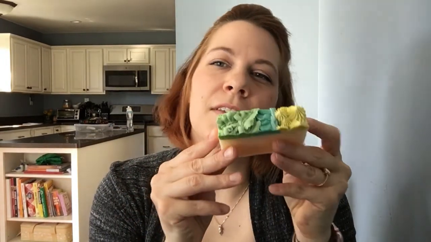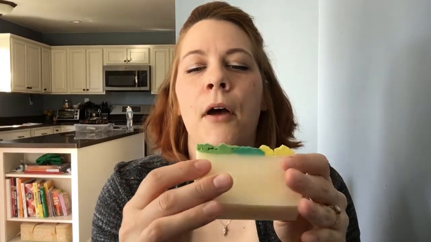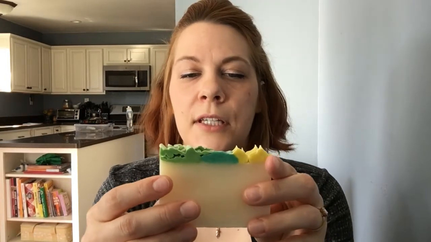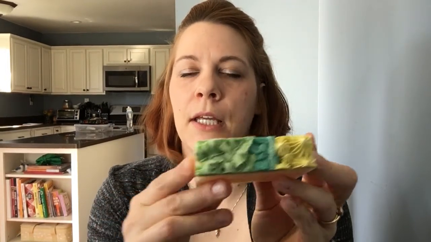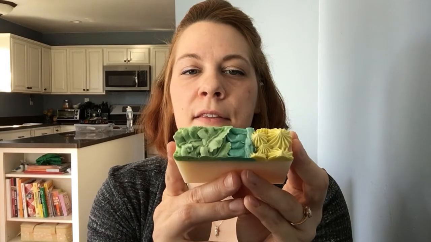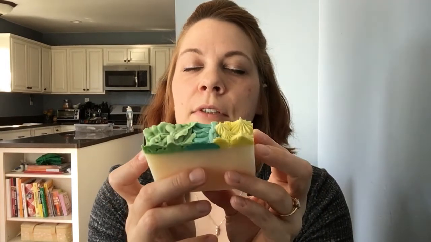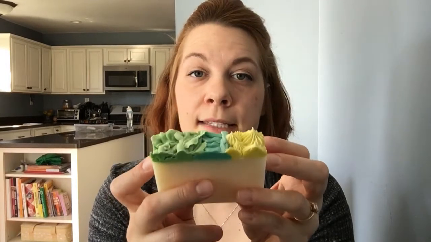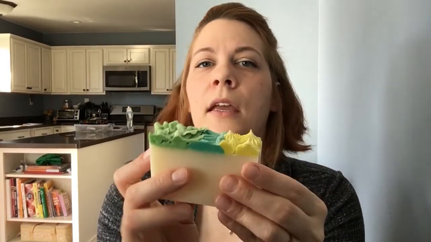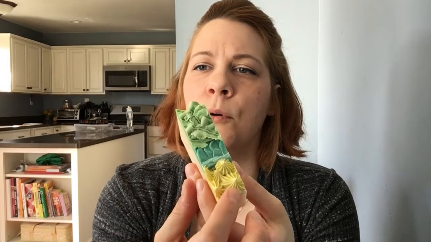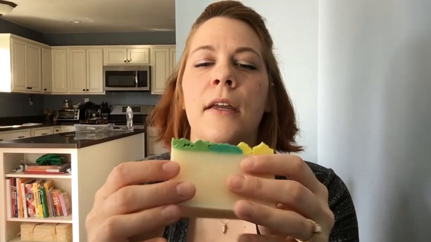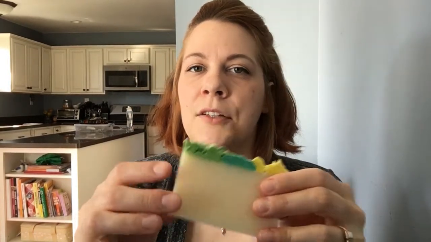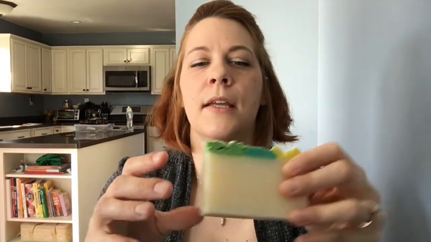But anyway, so thick trace is good for layers, and it's also good for piping. So this is my green clover and aloe soap. I was actually experimenting with piping for the first time. You have to have a really nice and thick trace, because if you've ever piped real icing on a cake or frosting on a cake, in order to keep this form, it's got to be real thick. If it's runny, it's just gonna blob out.